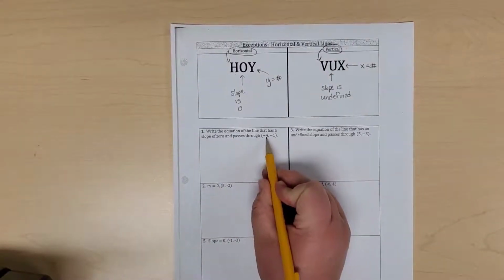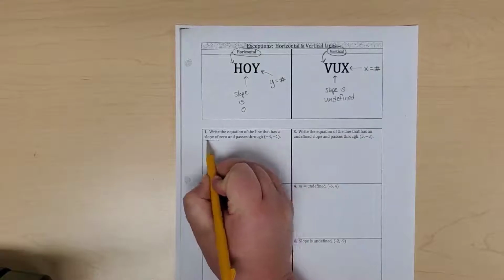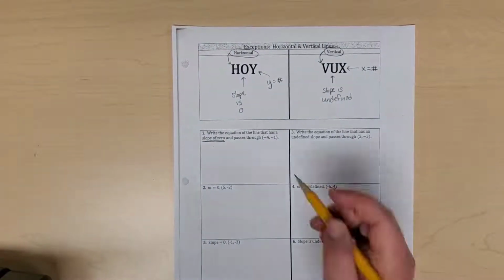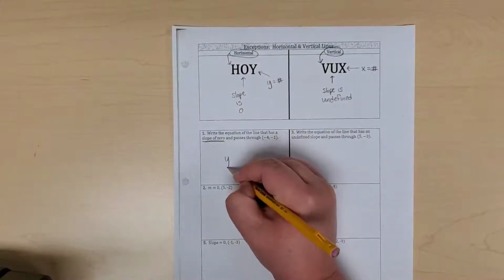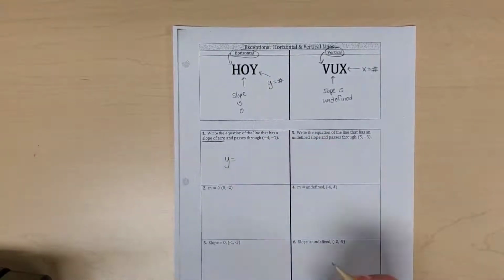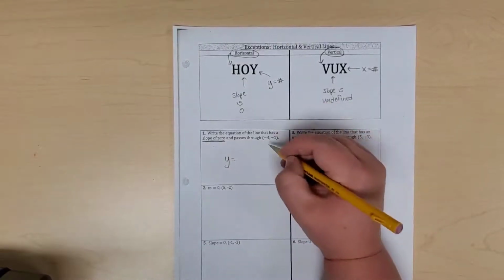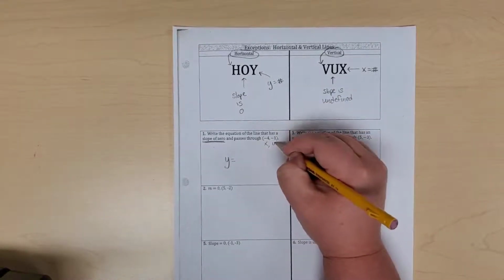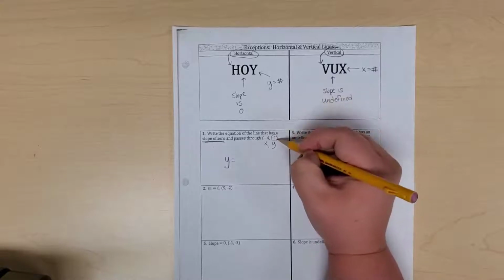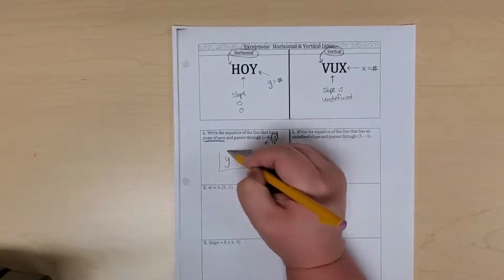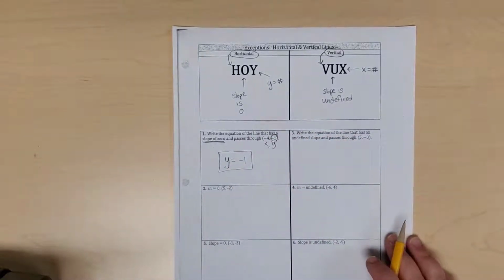All right, number 1 says, write the equation of the line that has a slope of 0 and passes through -4, -1. The key words here are slope of 0. HOY is the one that has slope of 0, so I know that my equation is going to be Y equals a number. And it's always going to be the number that matches the letter you use for the equation. Now remember, an ordered pair is always X comma Y. So I want the Y value, which in this case is -1, so my equation is just Y equals -1.